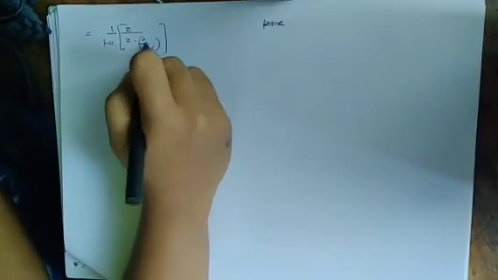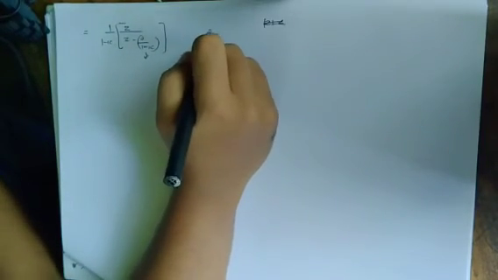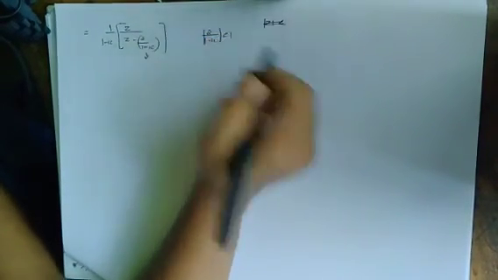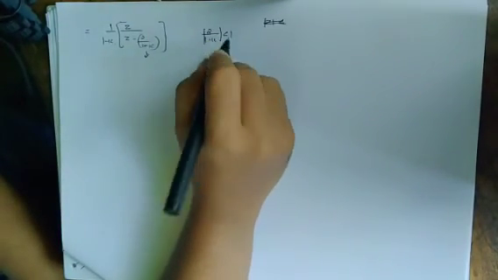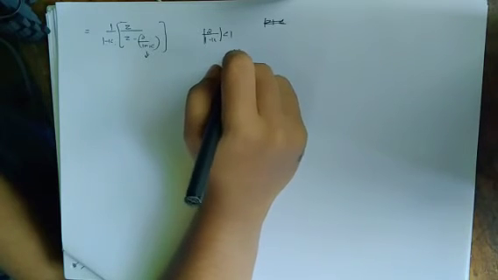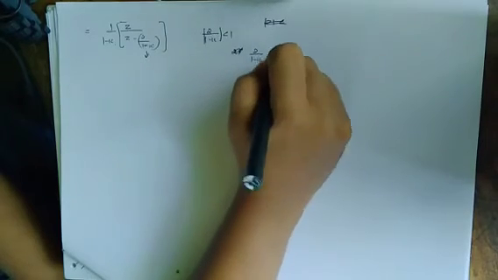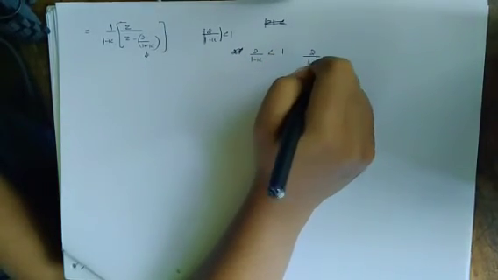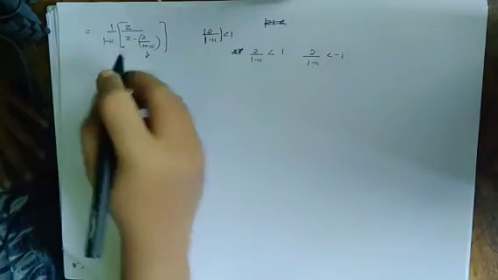Here the pole is 2 divided by 1 minus k, this should be less than 1, that is 2 divided by 1 minus k should be less than 1 and 2 divided by 1 minus k greater than minus 1 too.